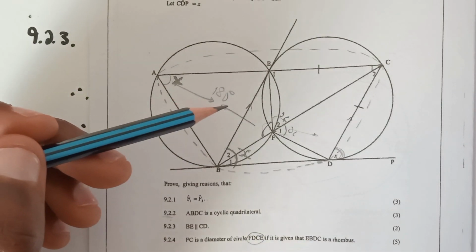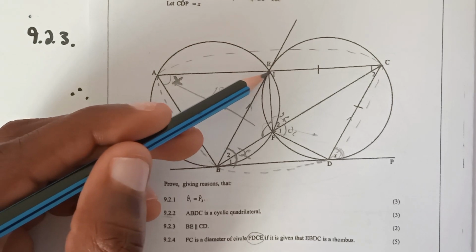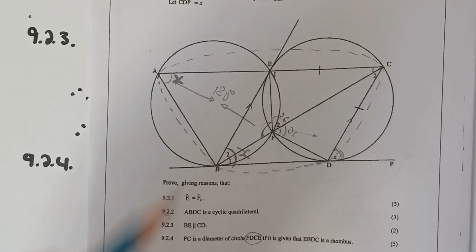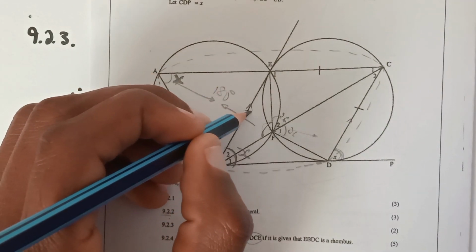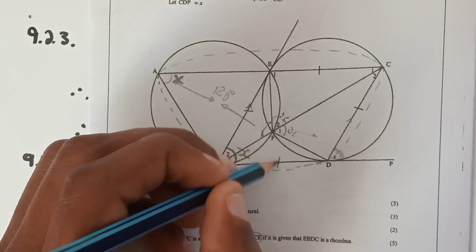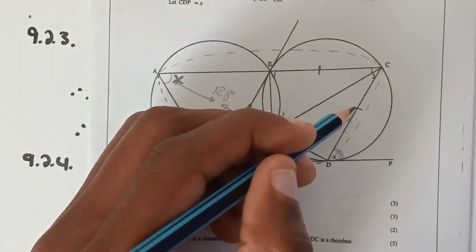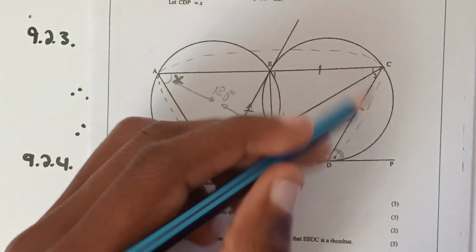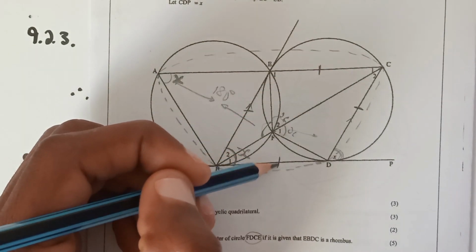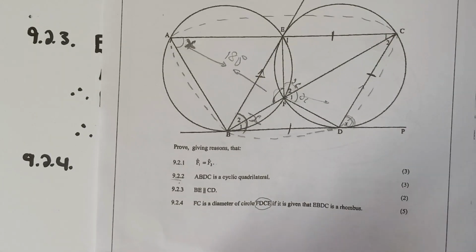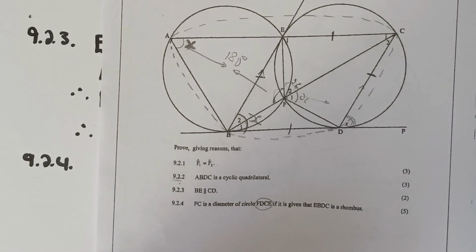All these lines are equal to each other. That is one of the properties of a rhombus. So now let's check if that is favoring us.